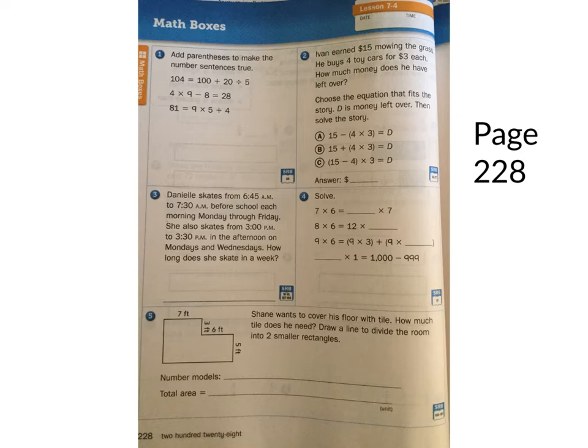And if they don't have parentheses, well, you're going to add the parentheses. But remember, what part do you want to happen first? If you can't remember the rules, go back to Math Journal page 220. For number 2, you are going to be trying to find which one of those equations, A, B, or C, matches with the story problem that they gave you. And then D is the unknown, and that'll kind of help you there.